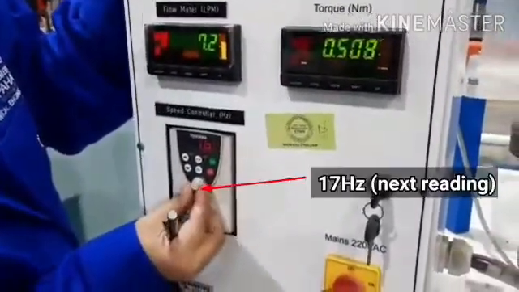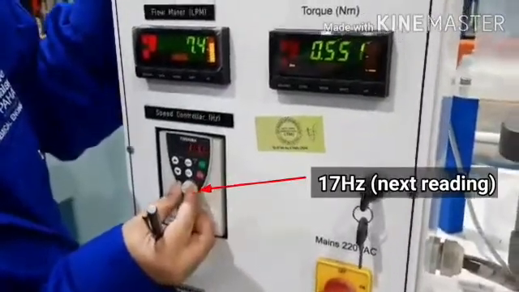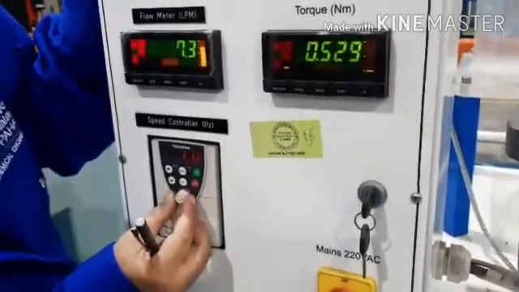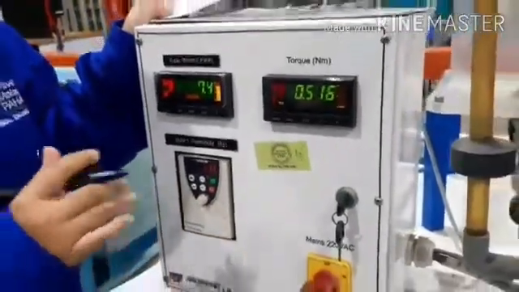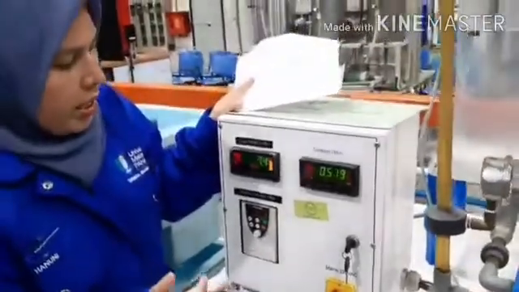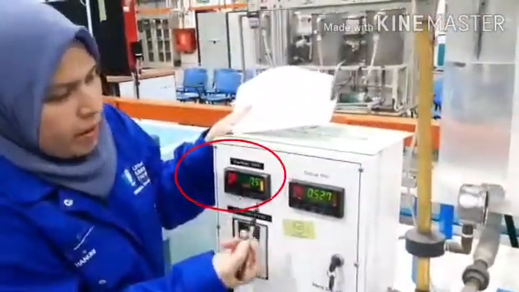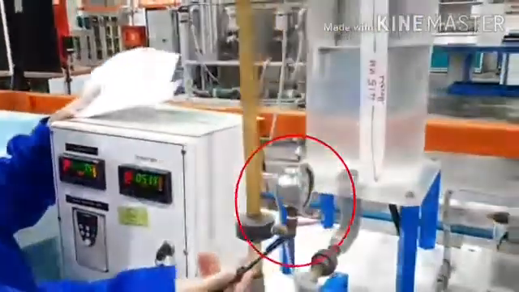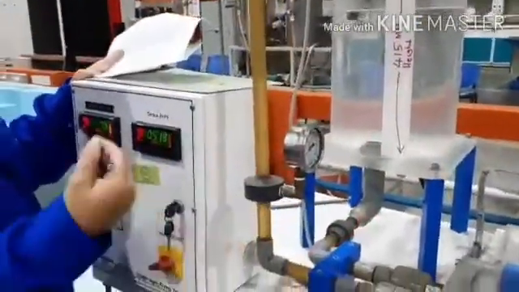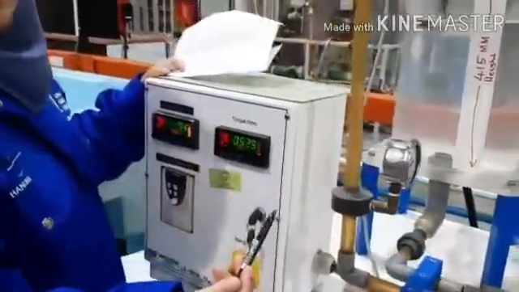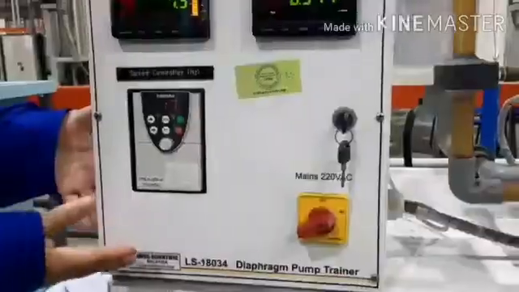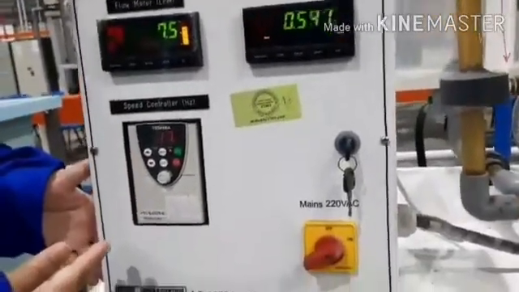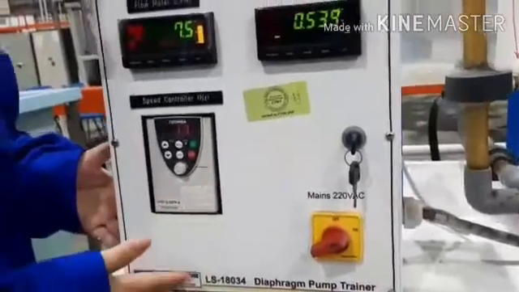Using the same procedure, you record the flow meter, the torque value, and the pressure gauge reading. Proceed with the same procedure for the other frequencies. When you are done taking readings at 5 different frequencies, you need to shut down the equipment.